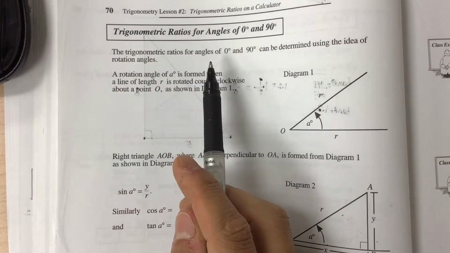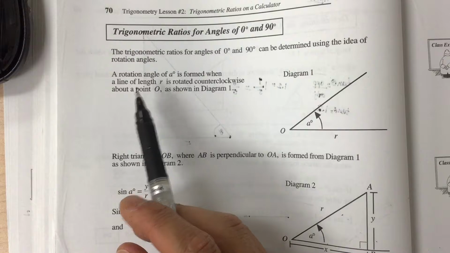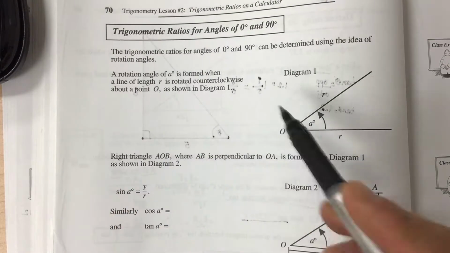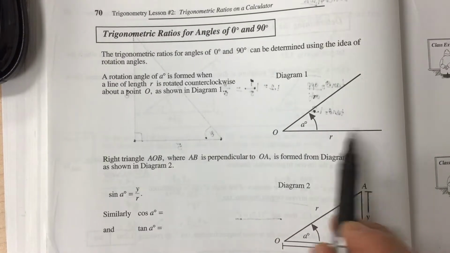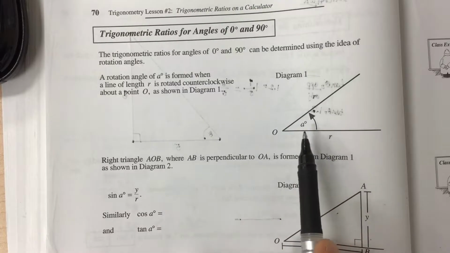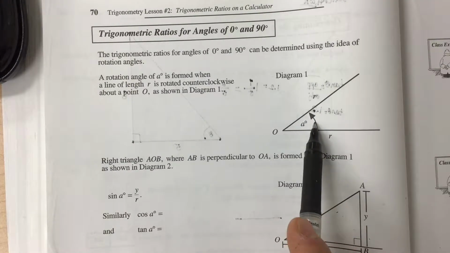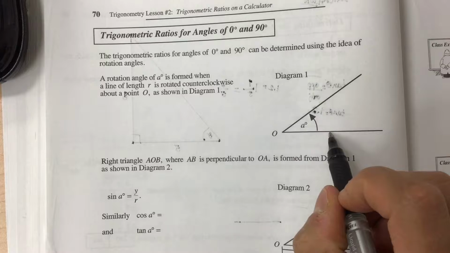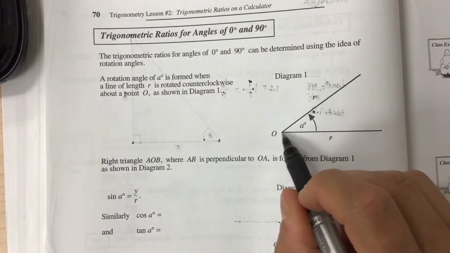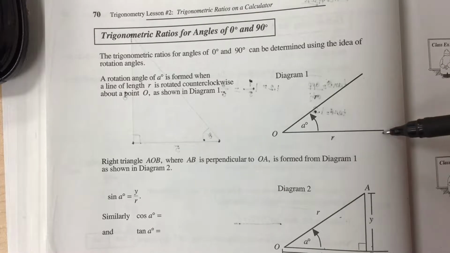So if I have the trig ratios for angles of 0 degrees and 90, these can be determined using the ideas of rotation angles. So what a rotation angle is, if I have an angle, let's say angle A, formed from a line, and this is going to be line R. If I start rotating counterclockwise, so in this direction, around this point, and we'll call this point O as shown in this diagram, then this is going to continue to form an angle. Now this side length R, if it started here, remains the same. So that's why this R here is the same as this R. So you can kind of picture this as the same line that's just being rotated from this origin here.